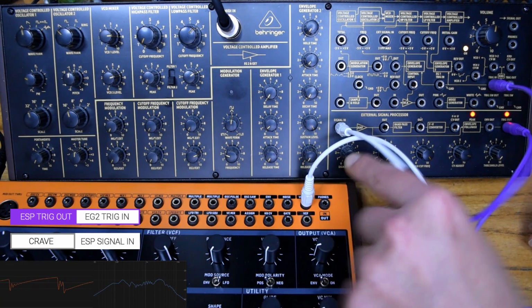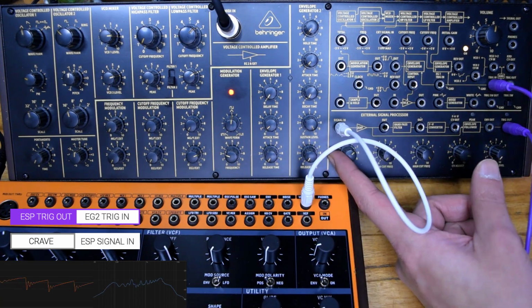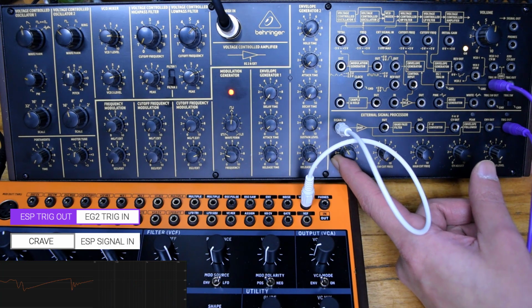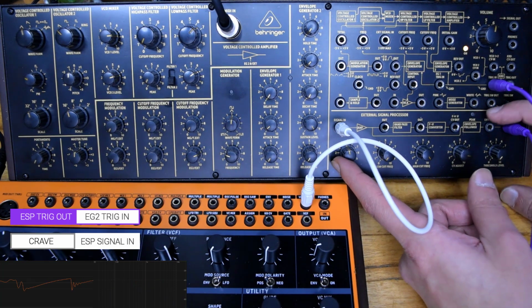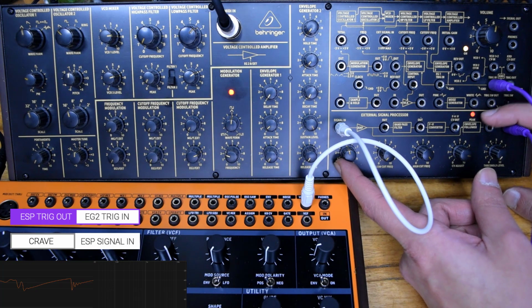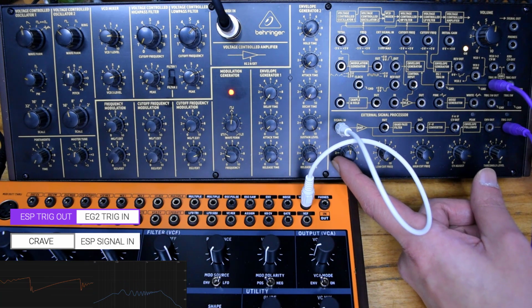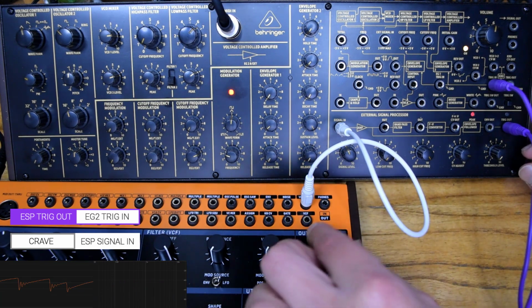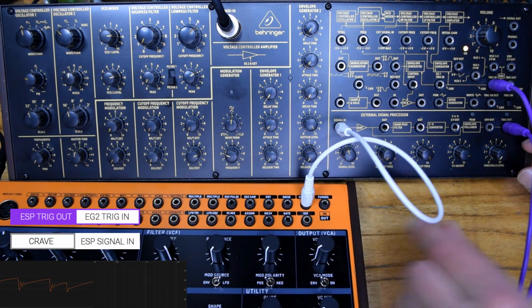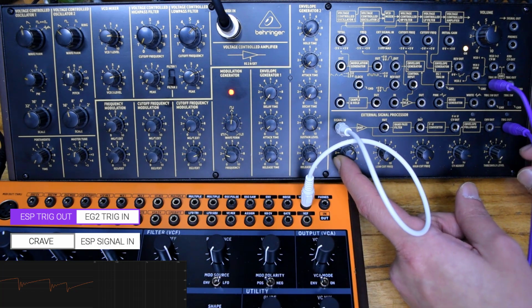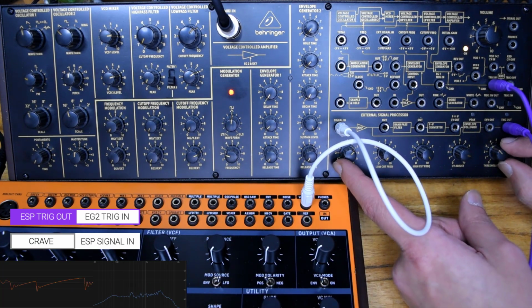Now the signal right now is super loud. I'm going to go down. Now if we go down in volume, notice that the envelope follower is struggling to get that envelope, and the signal out is struggling a little bit more. So if the sound is too low, and I'm going to go low on the Crave, and go up a little bit right here, the threshold level is going to help you to detect how you want to trigger out.